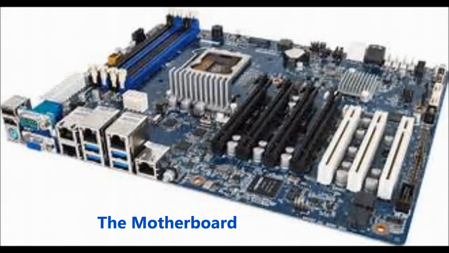All computer devices have at least a motherboard. The motherboard is a part of the computer that wires all the other parts together. It is a printed circuit board and includes a CPU and a memory. Every component of your computer connects directly into the motherboard.